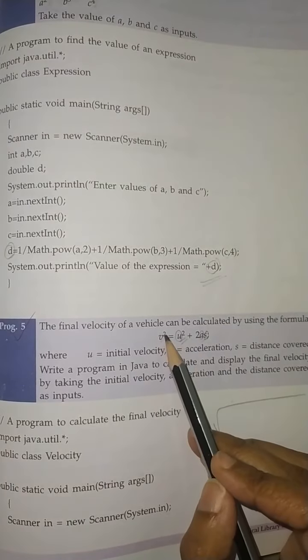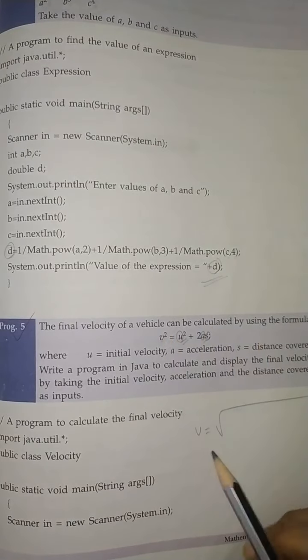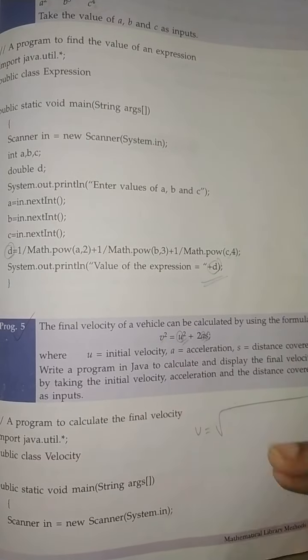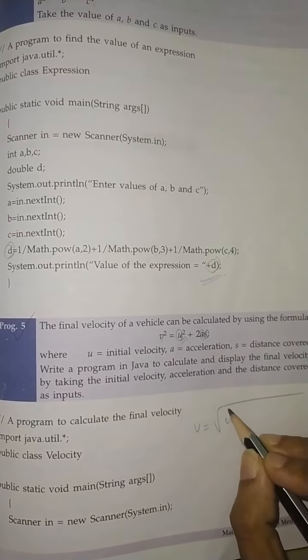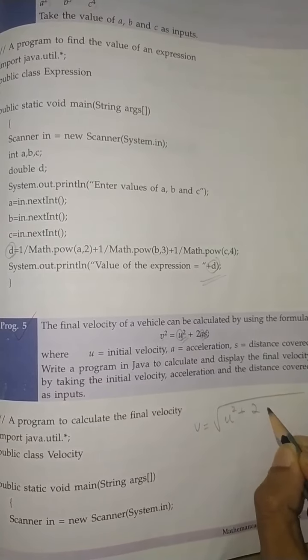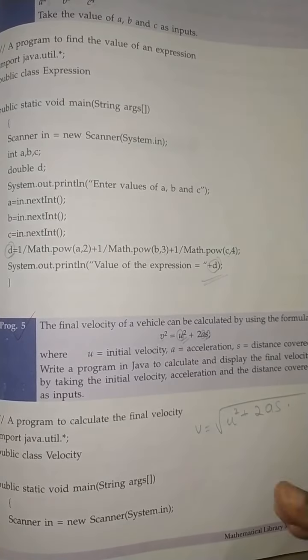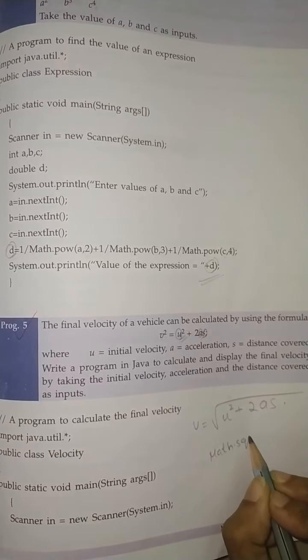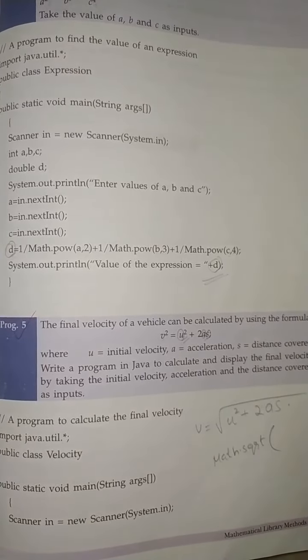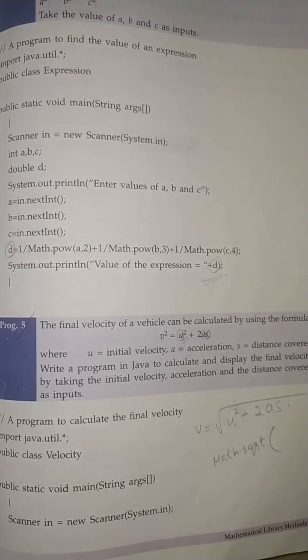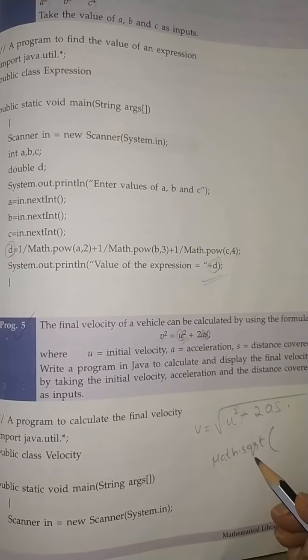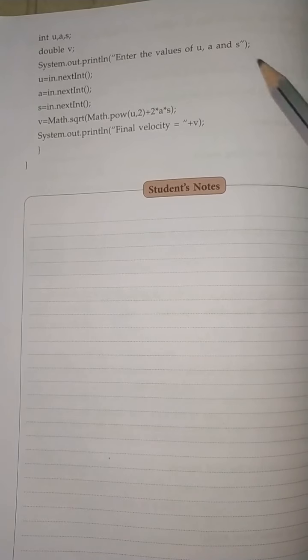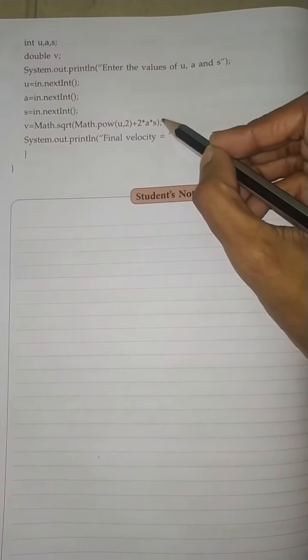So if you want to find the v, you can use the square root. That means this square, when it comes to the right-hand side, becomes a square root, and inside this you can mention u square plus 2as. So how can you write this? Using Math.sqrt. Inside this, the power function will be there. So inside the square root function, you can use the power function also. So this is the coding of the program, and this is the step.